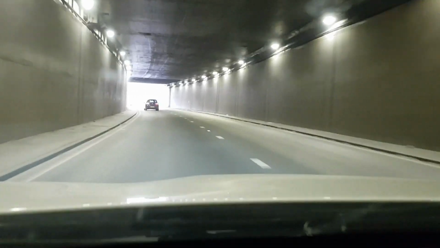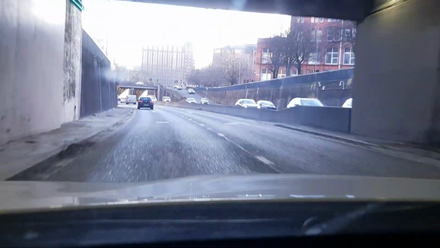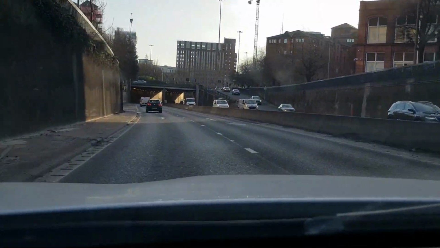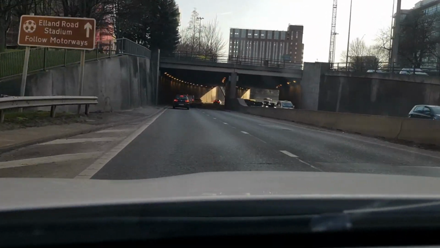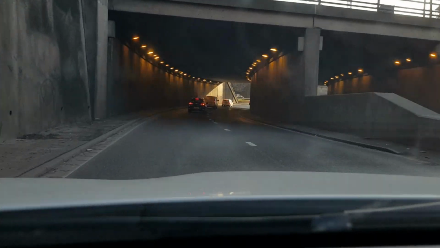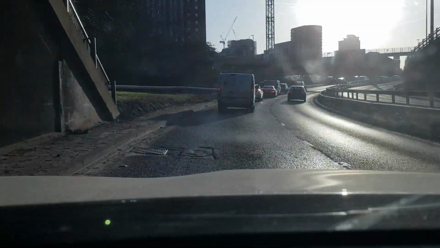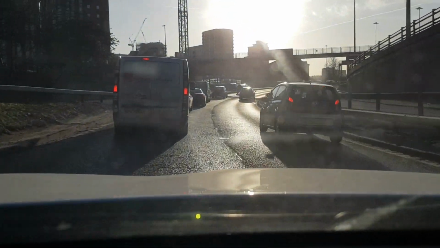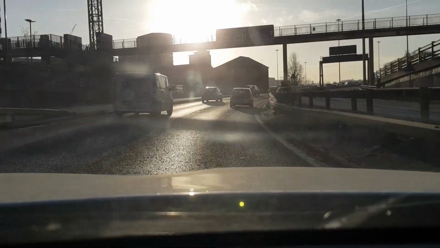Steady at the moment. Okay, car braking in front of me. So I'm going to be slowing down, and the van's braking as well, slowing down. I need to be in the other right hand lane, so I'm going to check my mirrors, indicate right, over to the right hand lane, and then we can carry on here. Straight on.